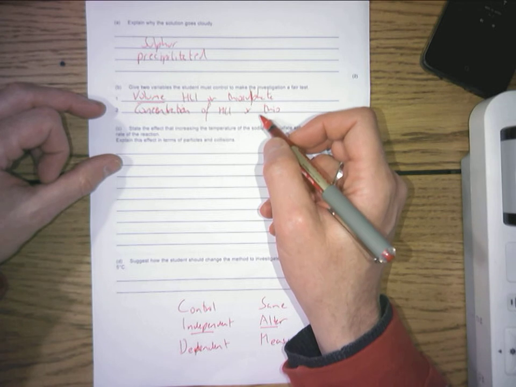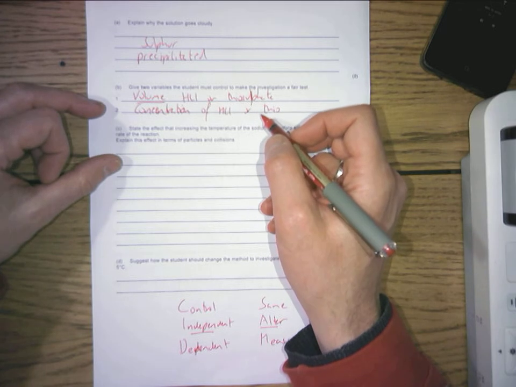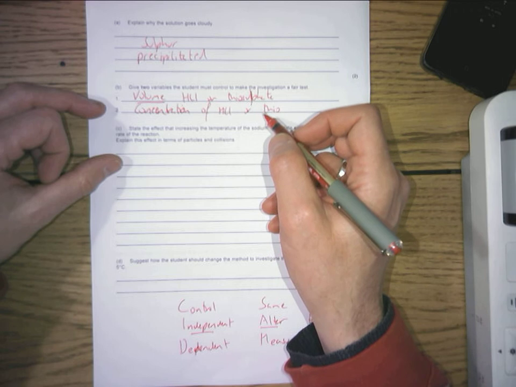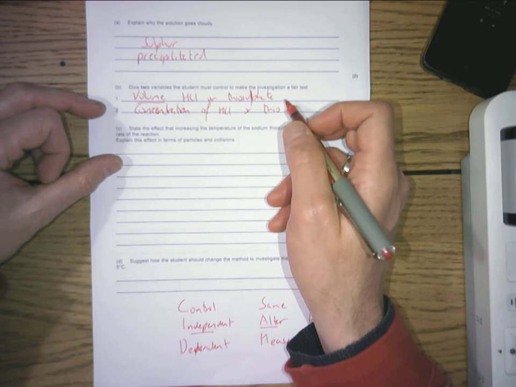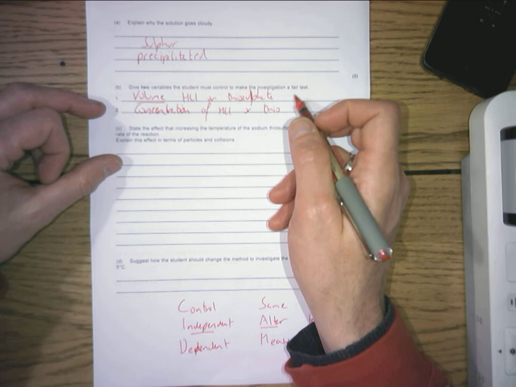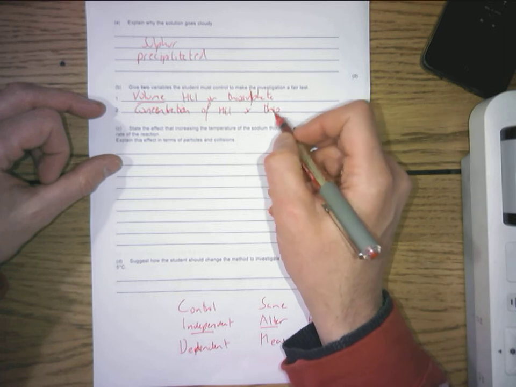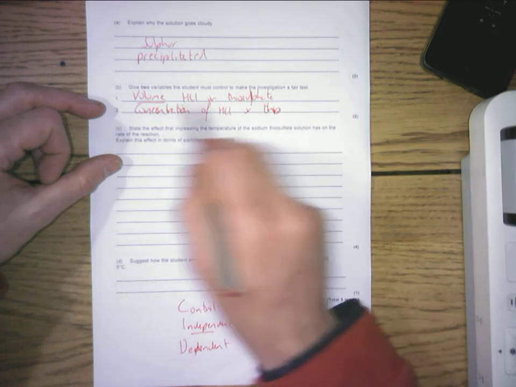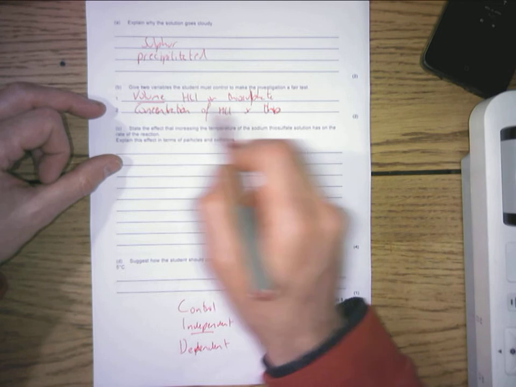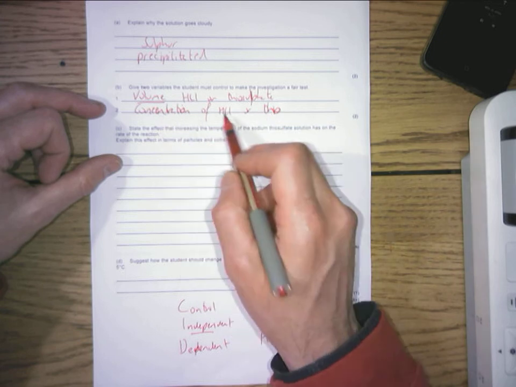use the same cross, or make sure you stop the clock exactly the same time the cross disappears each time. But that's the booby mark, right? This is the quality mark. Volume of HCl or thiosulfate, concentration of HCl or thio.